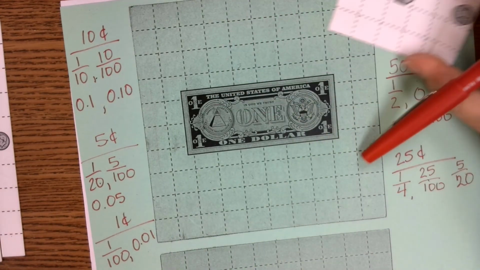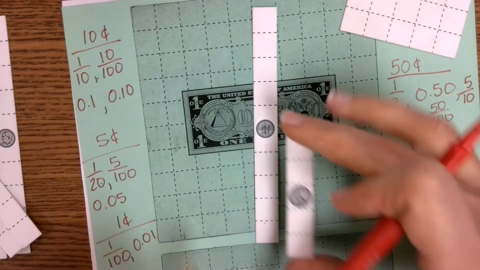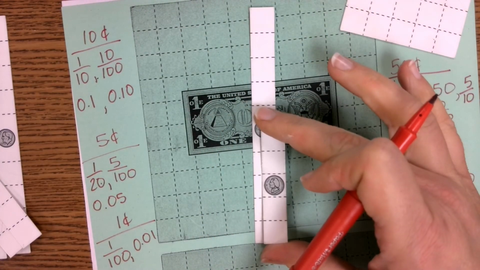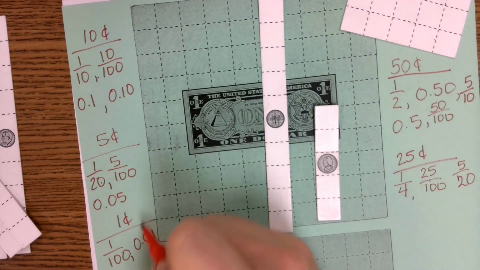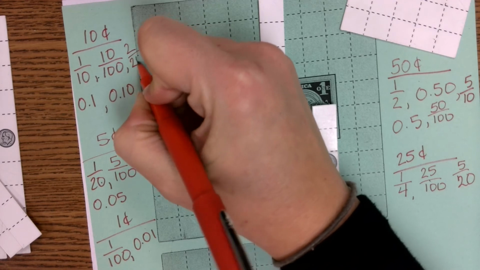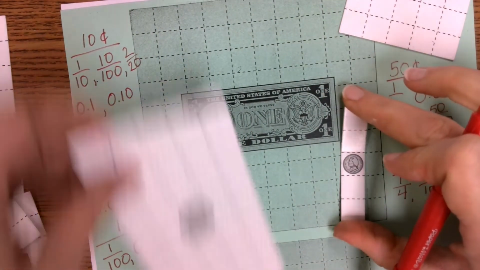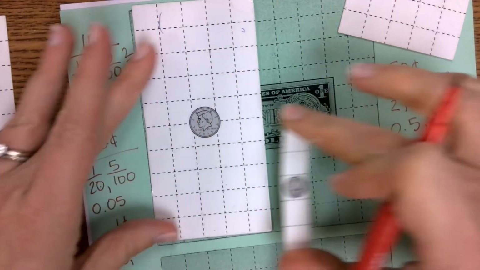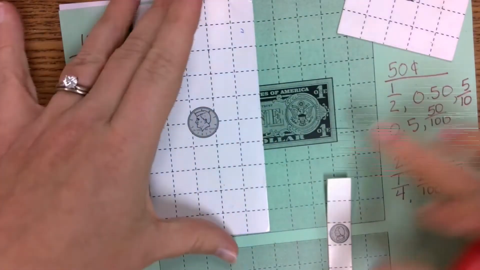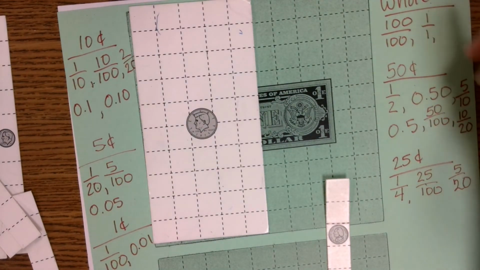And we looked at how many nickels it took to make a dime. So it took 2 nickels to make a dime. So then a dime was 2/20. And we talked about how many nickels it takes to make a 50-cent piece. And we saw that it was 10 nickels. So then that would be 10/20. And for the whole dollar, it'd be 20/20.